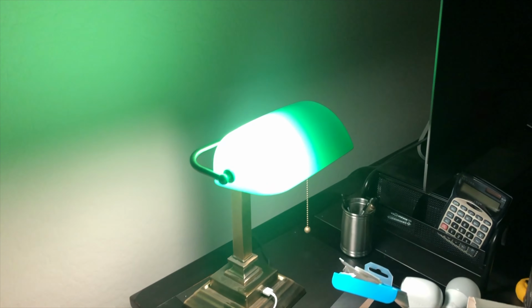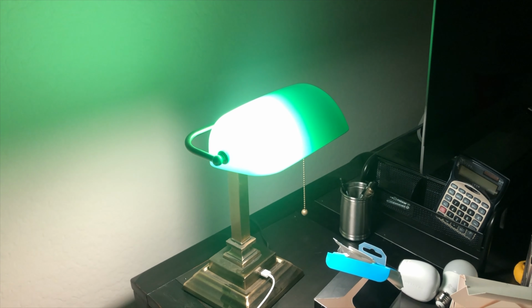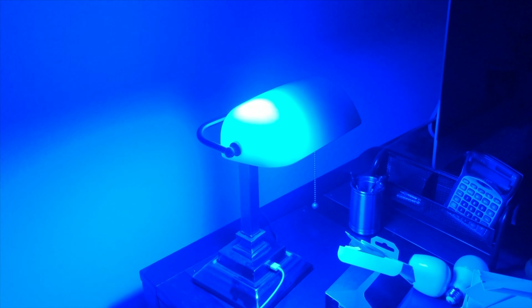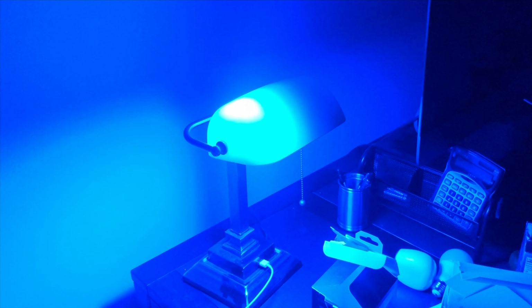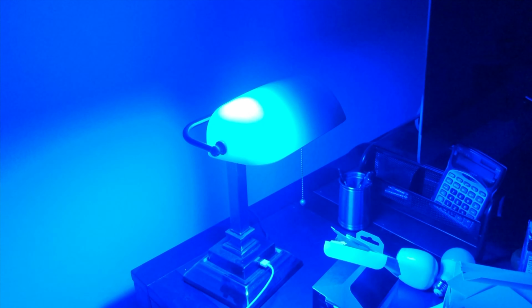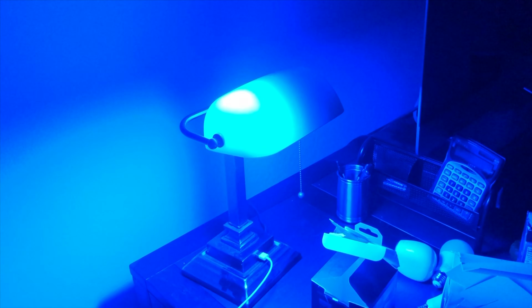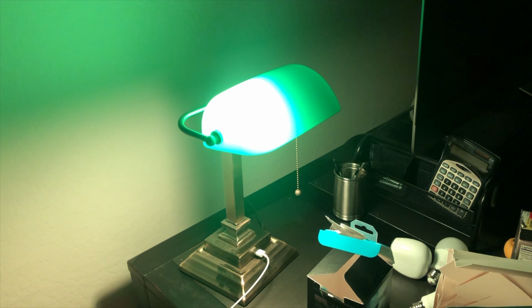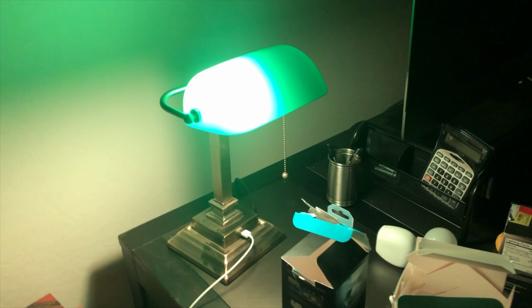Watch. Hey Google, can you change my lamp light to blue? Okay, changing the office lamp to blue. Hey Google, can you change my office lamp to yellow? Sure, changing the office lamp to yellow. So you can see I was pretty pleased with that functionality and the way the app works. So I'm going to go ahead and make it to where I can do my whole room this way. So that's what I've got going on right now.